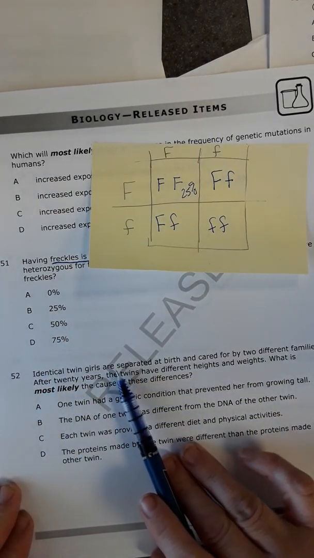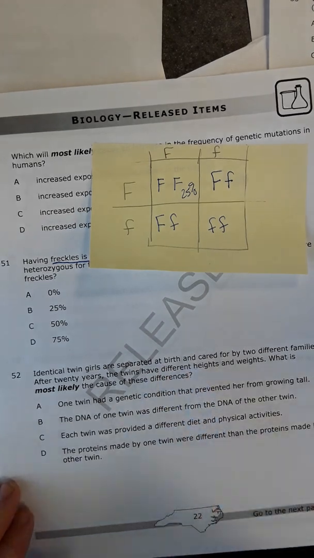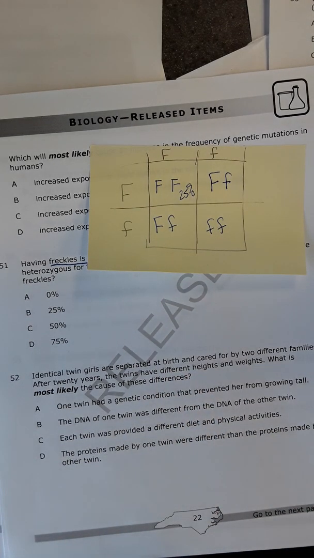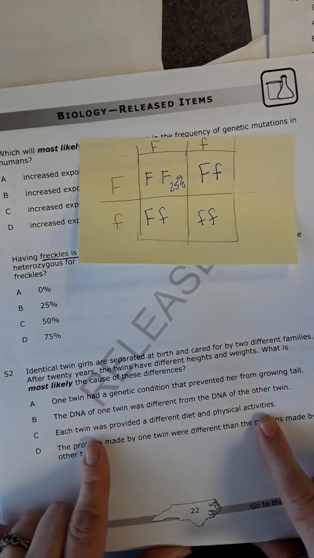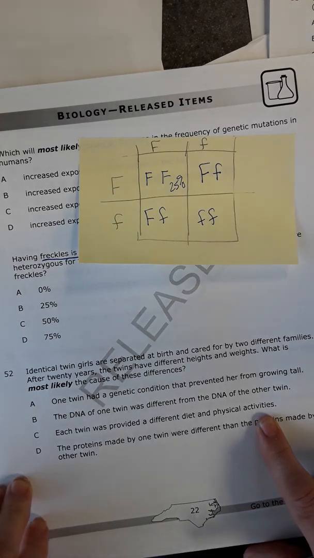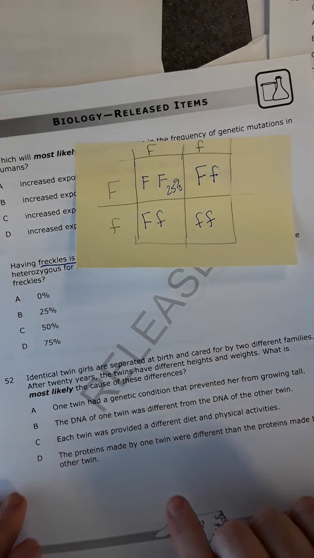Identical twin girls are separated at birth and cared for by 2 different families over 20 years. The twins have different heights and weights. What is most likely their difference? Well, if the genetic conditions are the same, then that means environmental factors made the difference. And the environmental factors would be the twins' diet, what they eat, and their physical activities, which cause them to have different weights and different heights.